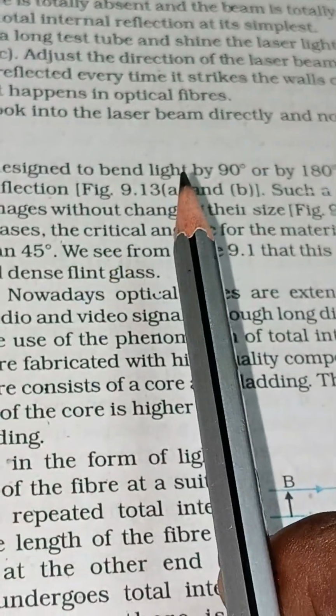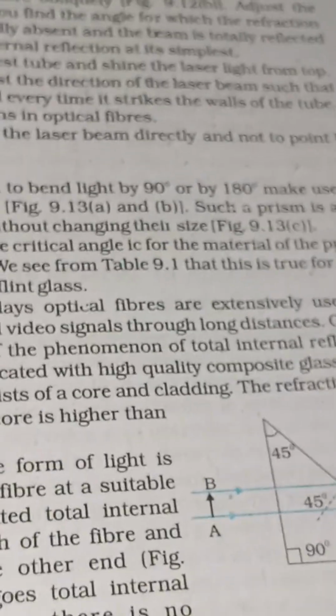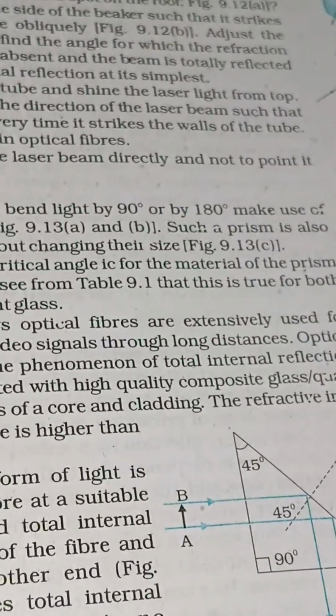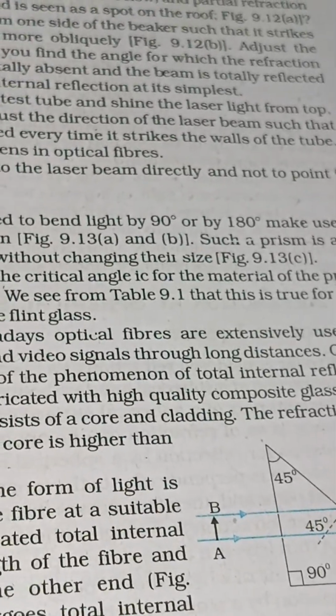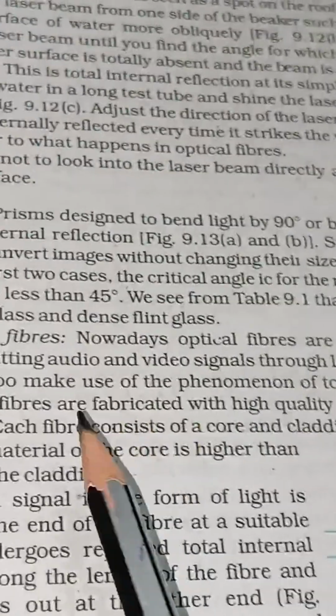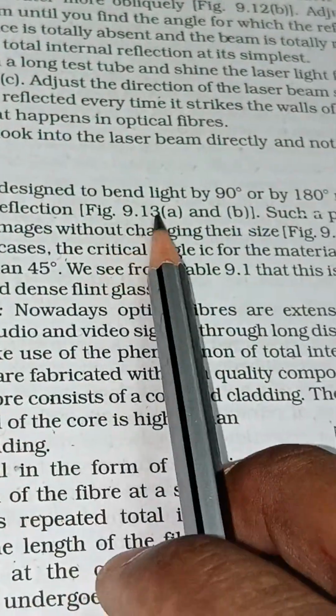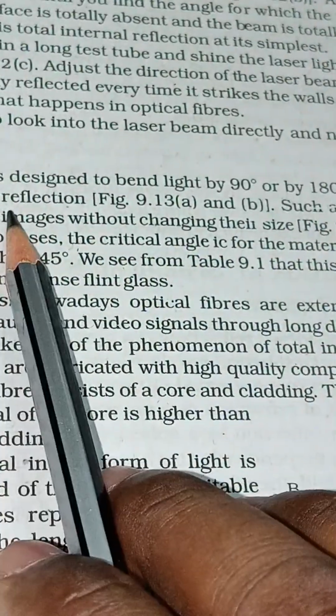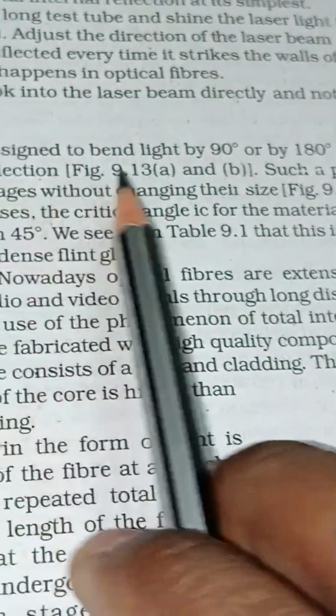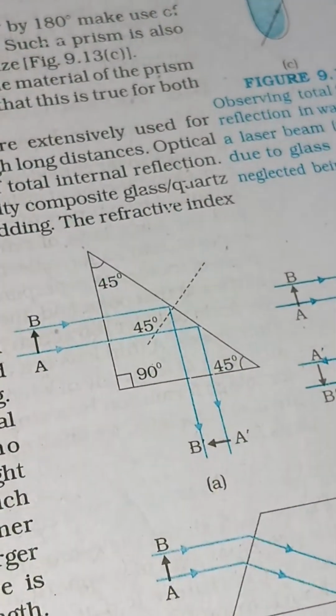Prisms designed to bend light by 90 degrees or by 180 degrees make use of total internal reflection, in figures 9.13 A and B. This is the figure.